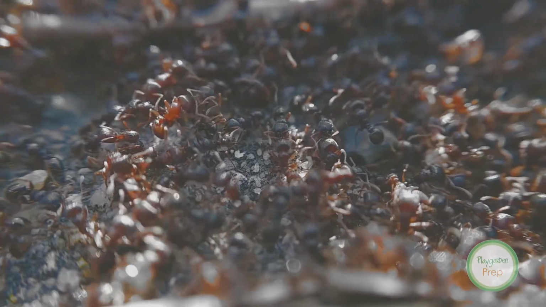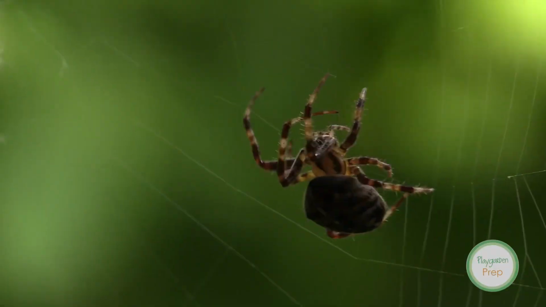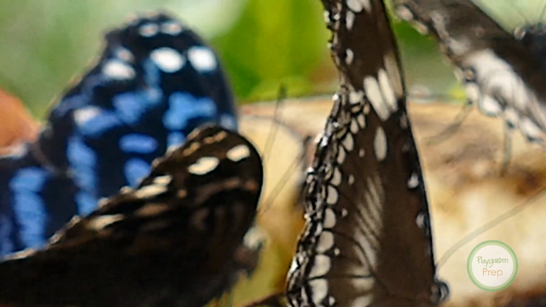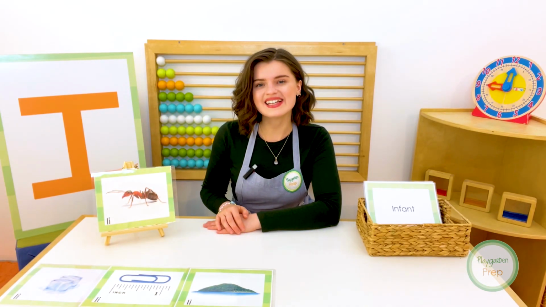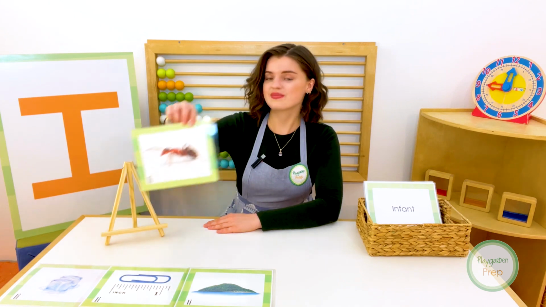An insect is a small animal with 6 legs and 2 antennas. This is a picture of an insect called an ant. Insect.